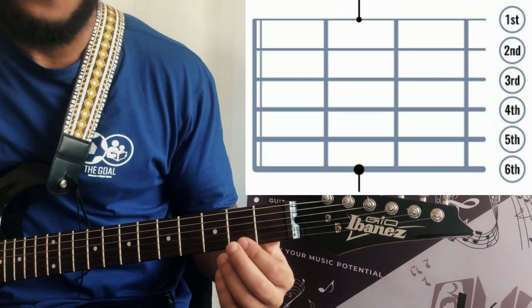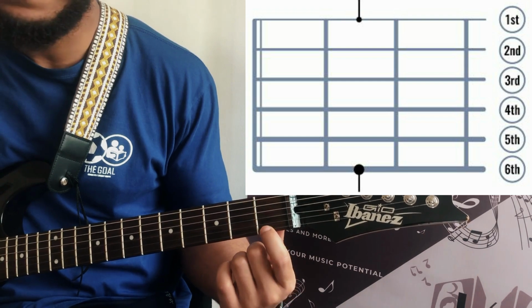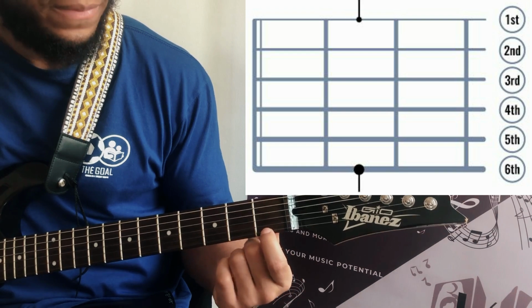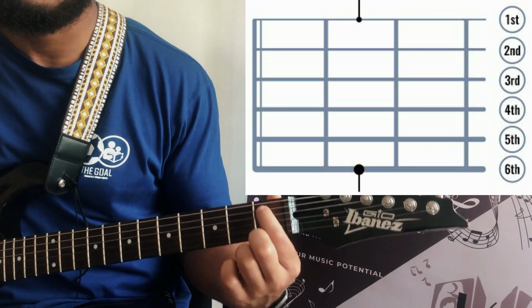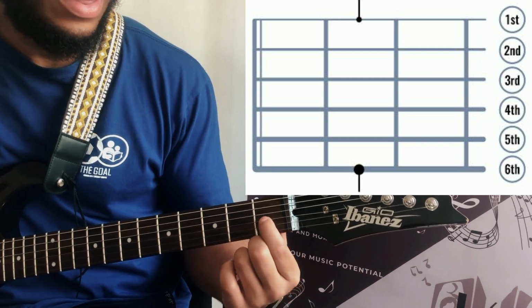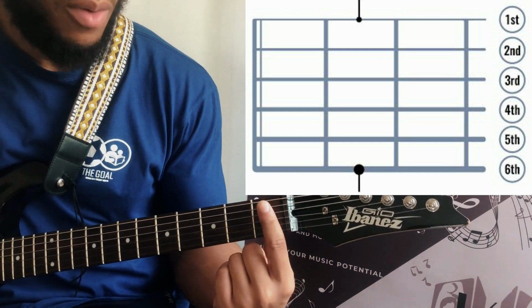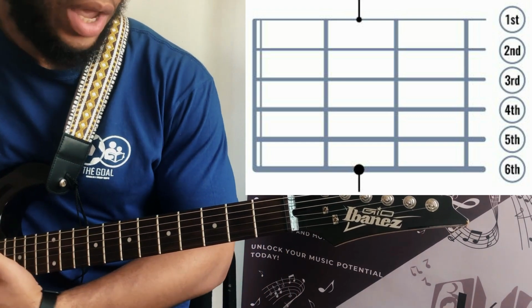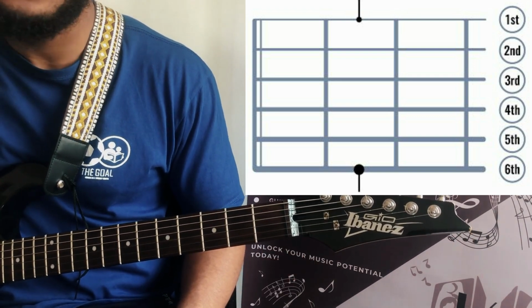Now when you are counting or numbering the strings on the guitar, you start from the bottom. So this bottom one is the first string. So it starts 1, second one, 2, 3, 4, 5, and 6. Okay, so 1, 2, 3, 4, 5, 6. And then you have your frets, fret number 1, 2, 3, 4, and it just keeps going and going. Now that I have explained that to you, the last thing I'll just do quickly is to tell you the names of the strings.